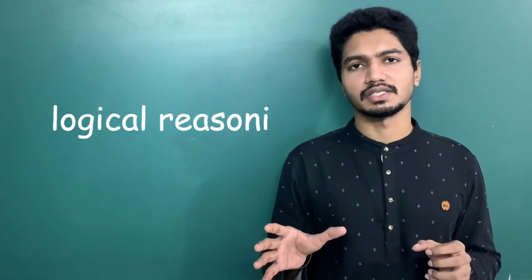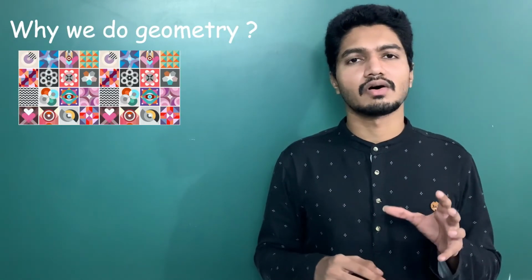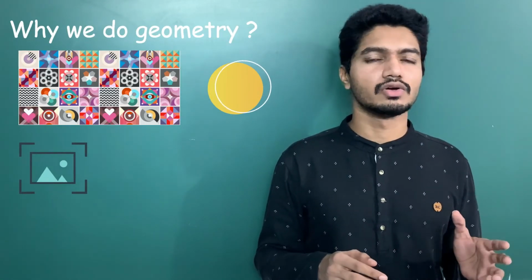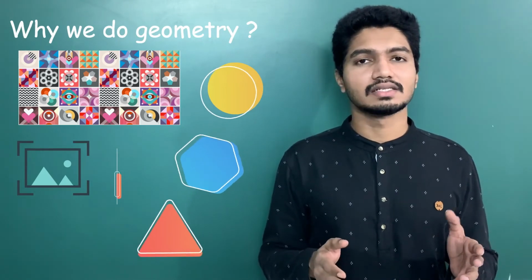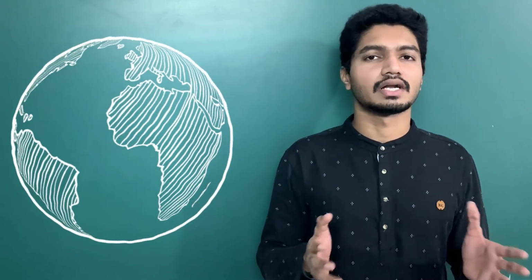When it comes to proofs, it helps us in logical reasoning. Why do we do geometry? To discover patterns, find areas, volumes, lengths and angles and better understand the world around us. Welcome to 9th standard. Math will be fun.